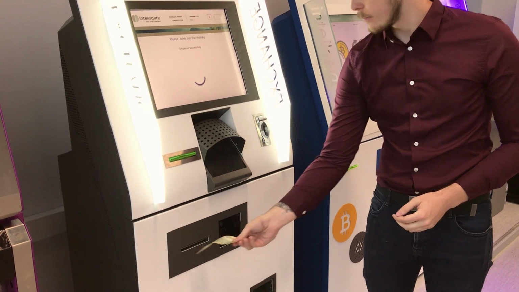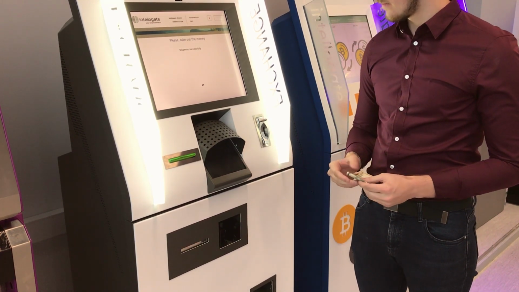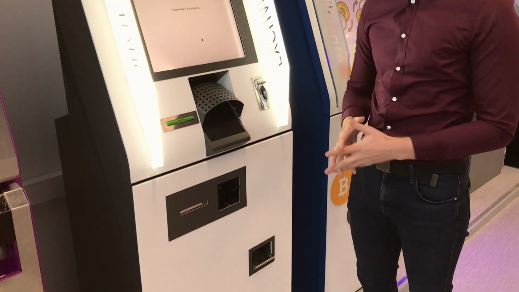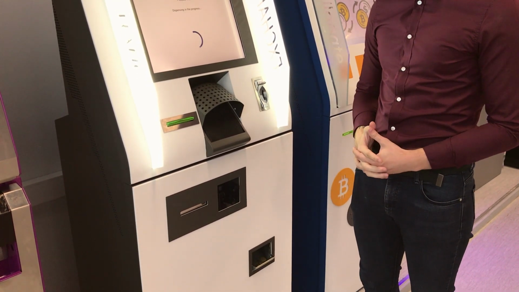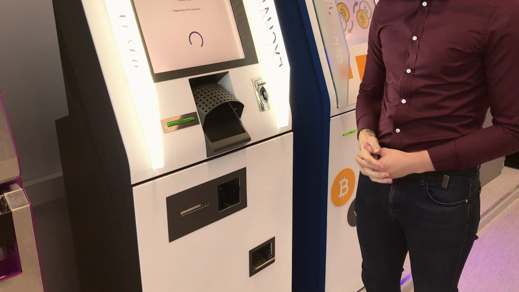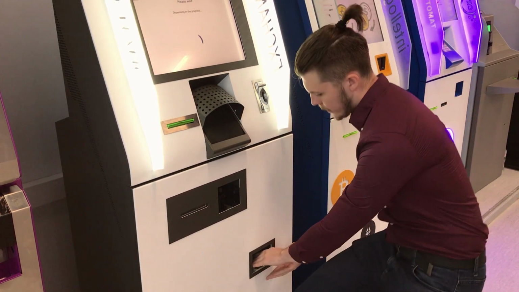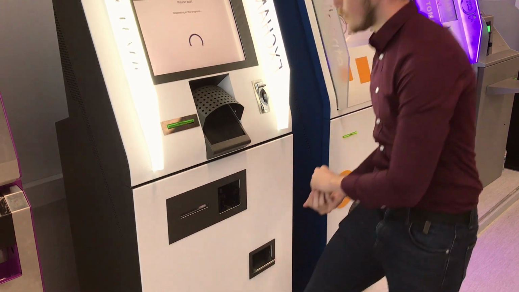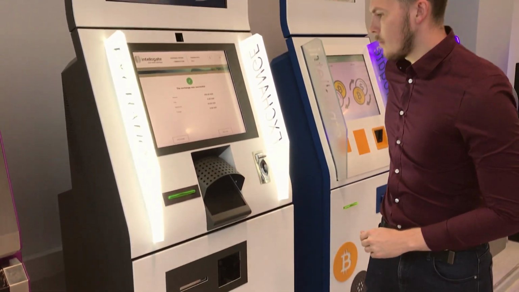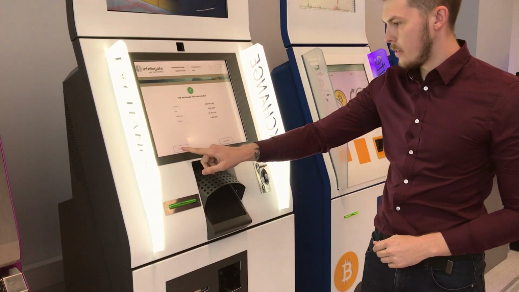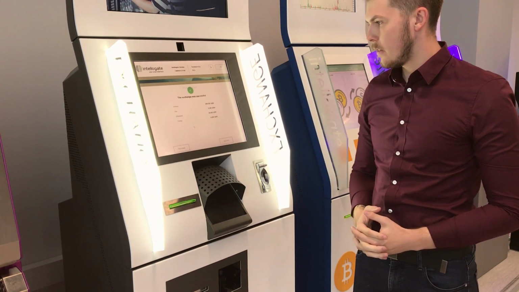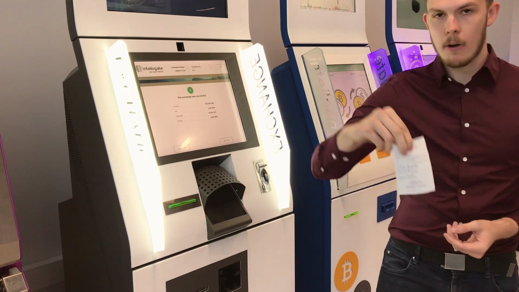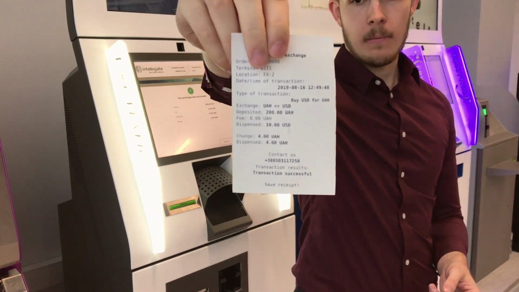Here you go. And we got 4 hryvnias change in coins as well. So we're going to print out a check to make sure that our transaction is successful.